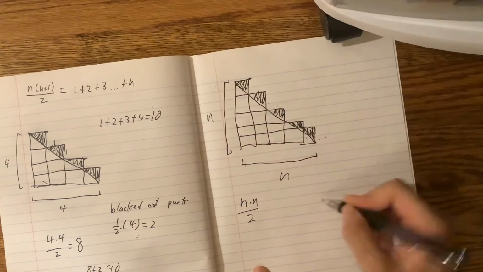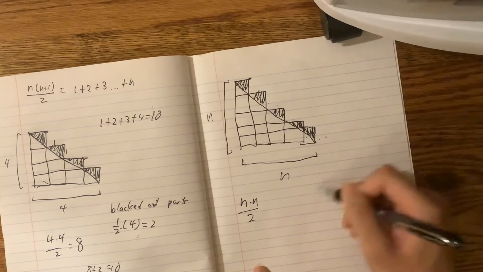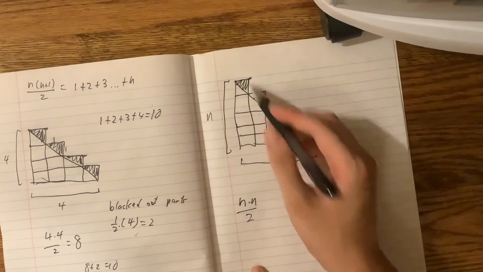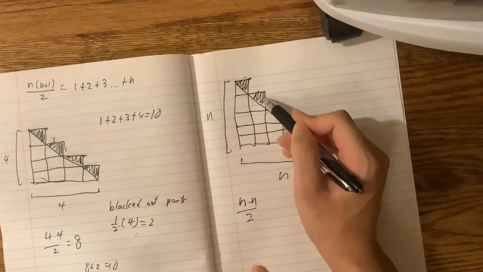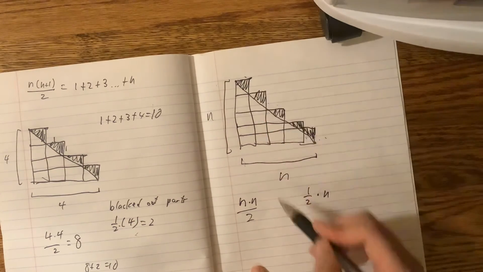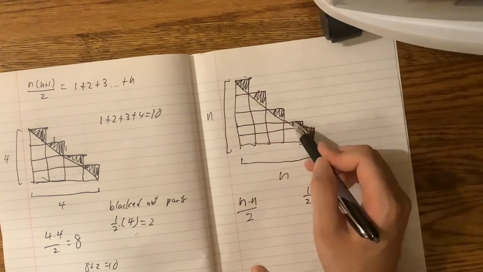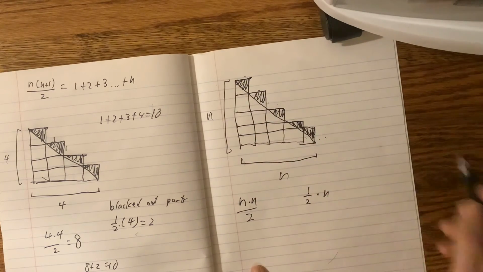So the total area of the blacked out parts would just be 1/2 times n. 1/2 represents the area of each little black triangle, and there's n of these black triangles. You can just know that intuitively.